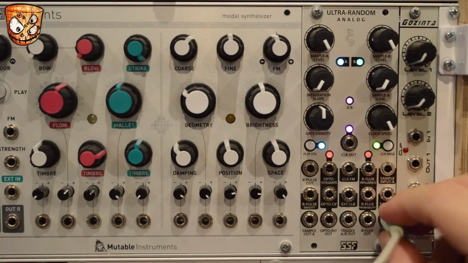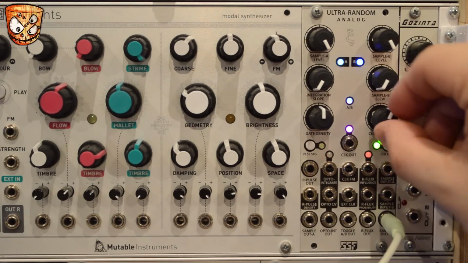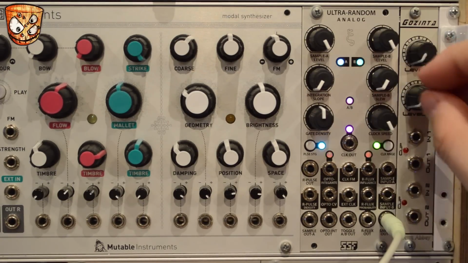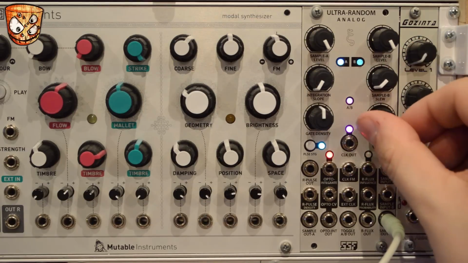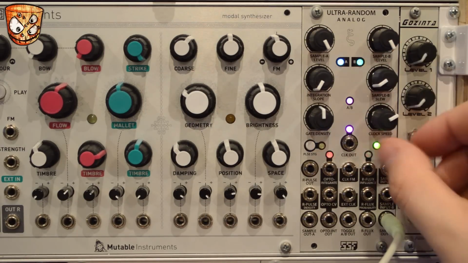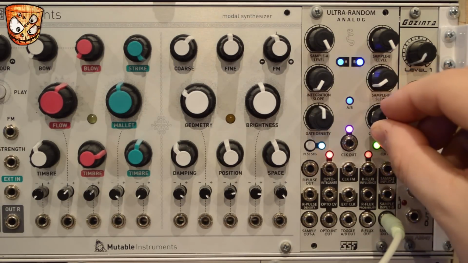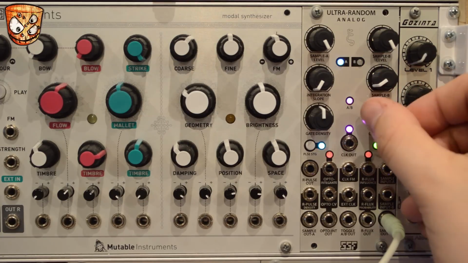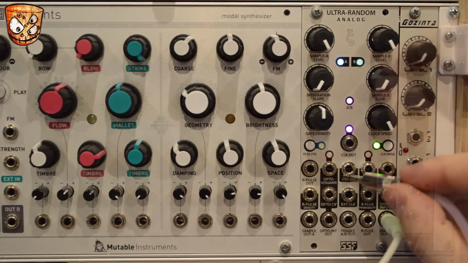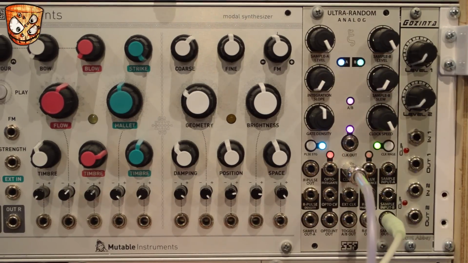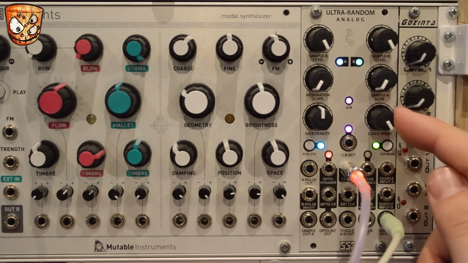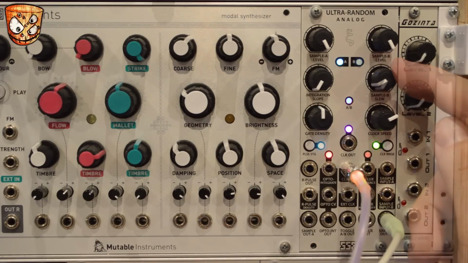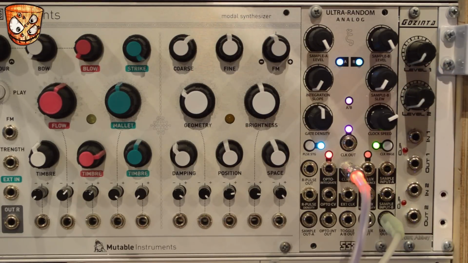Sample and hold B circuit is the same as it has been so far, but we do have this slew on the channel, which will act like a low pass filter for the noise. Using the clock FM input, we can put in an LFO and affect the clock rate for some basic noise effects. I'll play around with the LFO going into the clock FM.